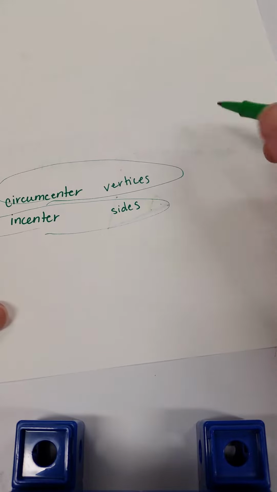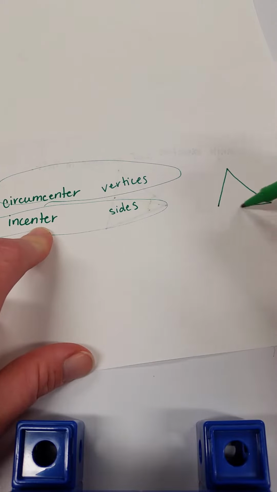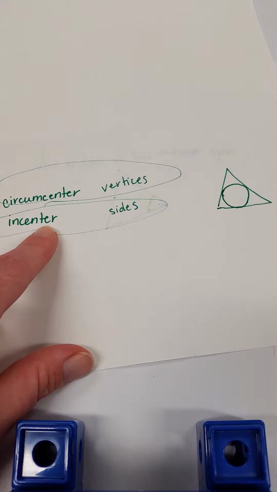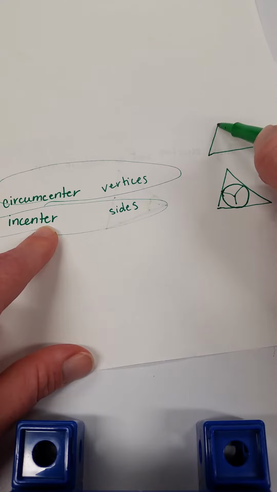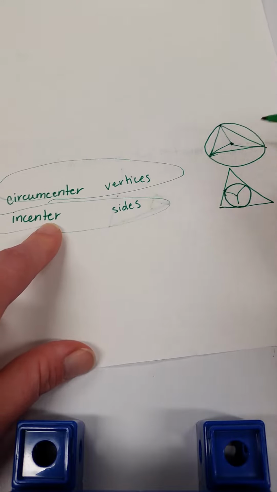You can also remember that the incenter has a circle on the inside, and since it's on the inside, it's showing that it's the same distance to each side. The circumcenter has a circle on the outside. This one's harder to draw. And the reason it's on the outside is it's showing the circumcenter is the same distance to each vertex. So this one's the incenter, that's the circumcenter.